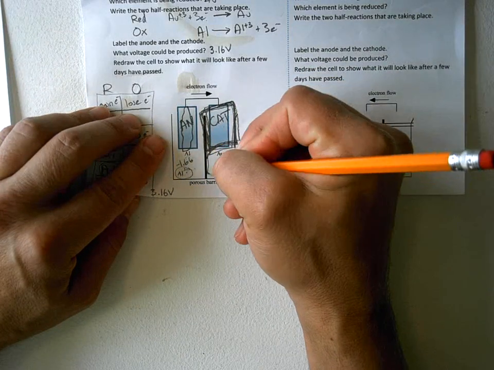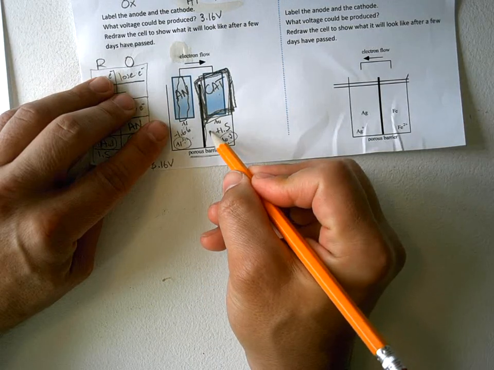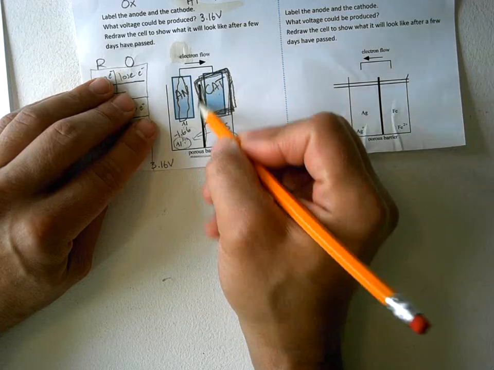And down here below, I just want to mention one more thing. The porous barrier means charge can flow. This is kind of our salt bridge right here.